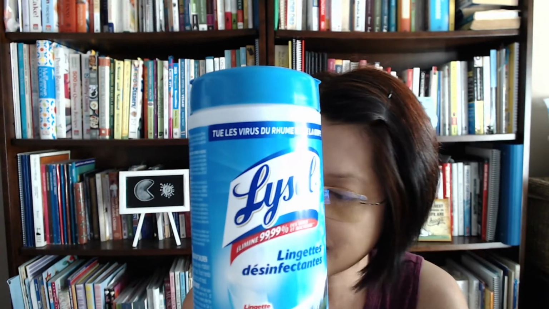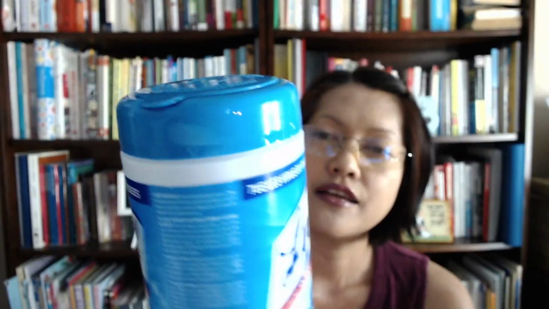Next, let's take a look at the wipes. If you read the wipes, when you're reading directions, you'll notice there's separate directions to clean, deodorize, sanitize, and disinfect. And you want to follow the instructions to disinfect. So this says that it kills 99.99% of viruses and bacteria.